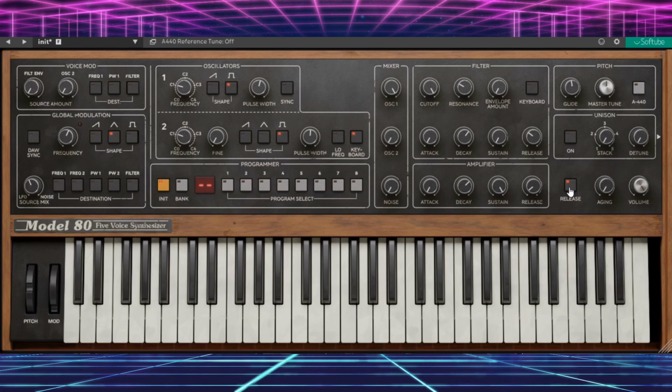Now release here, this is just part of the envelope, and all this does is disable any kind of release on your sound if you want that for whatever reason, like you're playing a sound with release. You know, maybe you want to just turn off that release. You can automate it or play around with that for whatever reason.